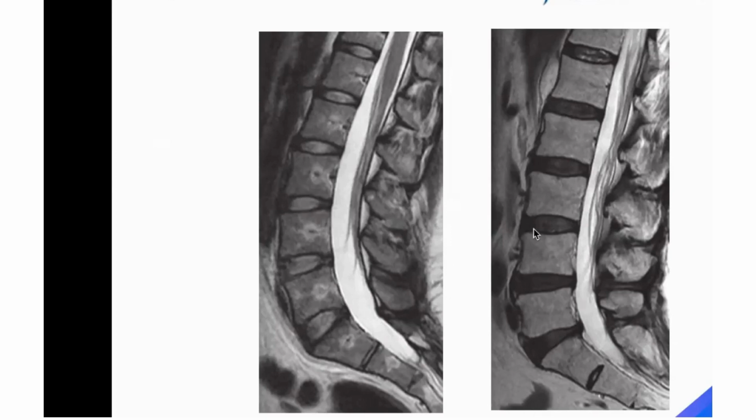Now look at the disc. Can you make out some difference? Yes, sir. In the T2, this should be white, right?